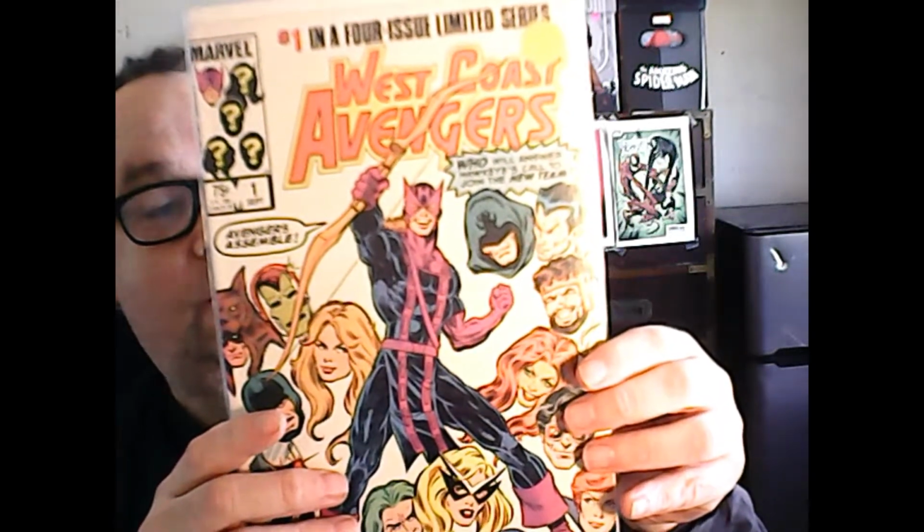Next up, West Coast Avengers Limited Series #1, published in September of '84, written by Roger Stern, art by Bob Hall. This is the first team appearance: Hawkeye, Iron Man, Wonder Man, Mockingbird, and Tigra.